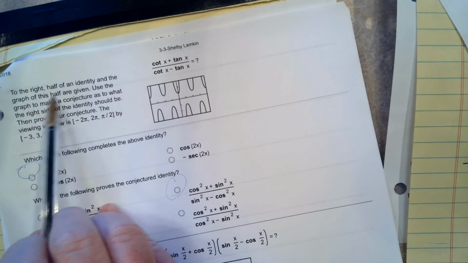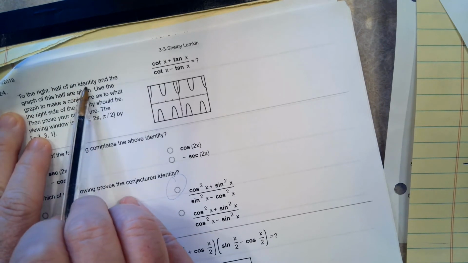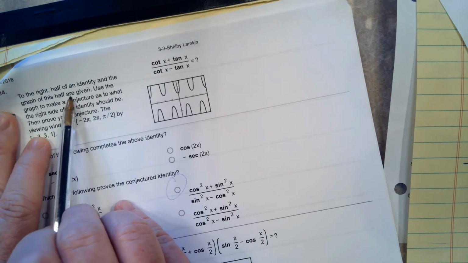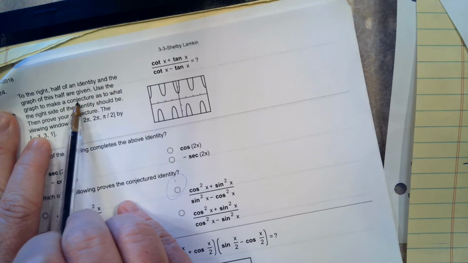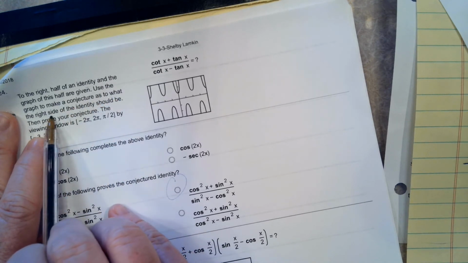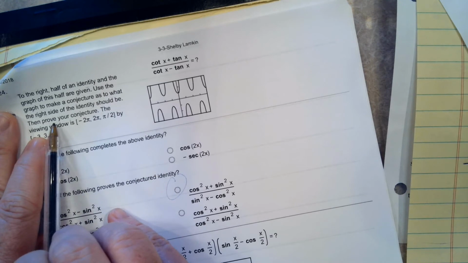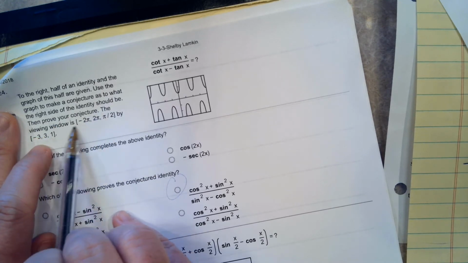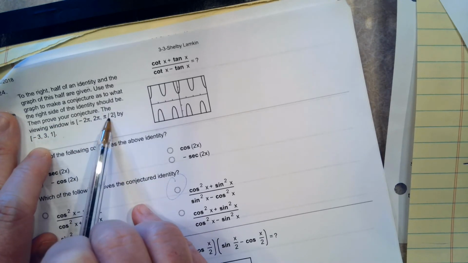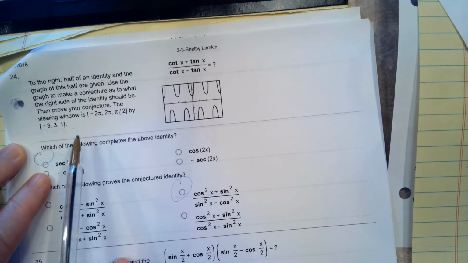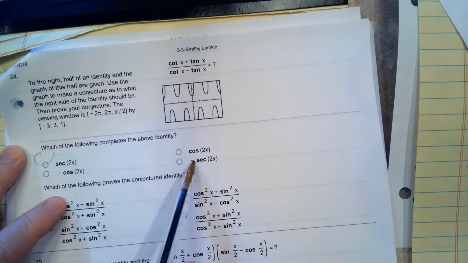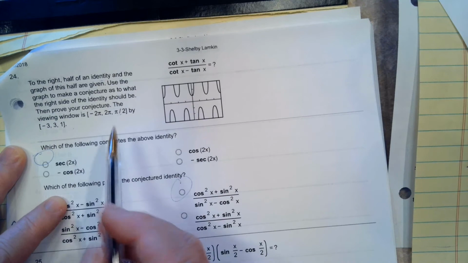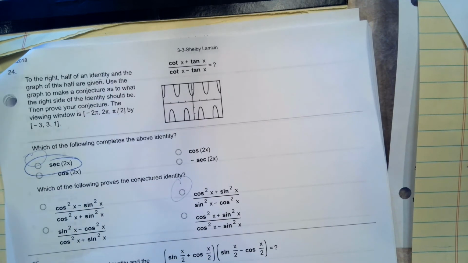Okay, to the right you have half of an identity and the graph of this half are given. Use the graph to make a conjecture as to what the right side of the identity should be, then prove your conjecture. The viewing window is given here, so you need to put that in your graphing calculator, and I would put these in and see which one matches, and you're going to find that this one matches it.